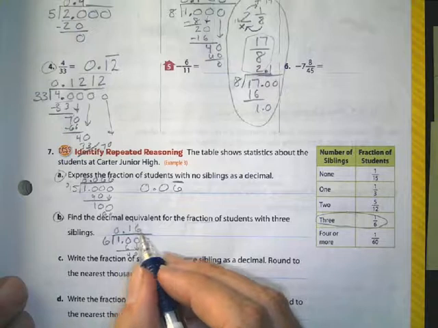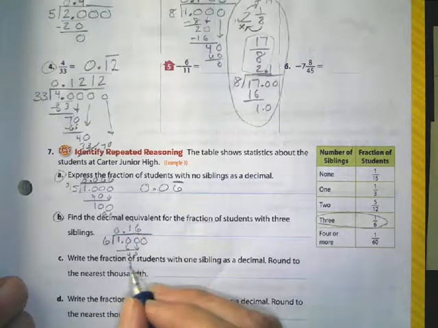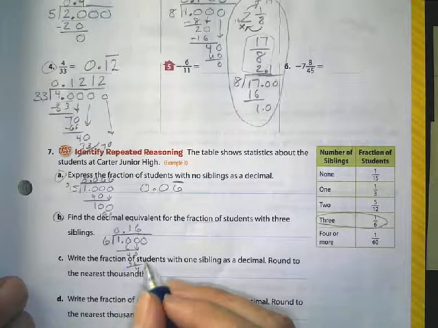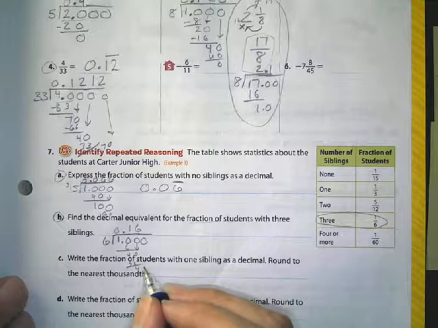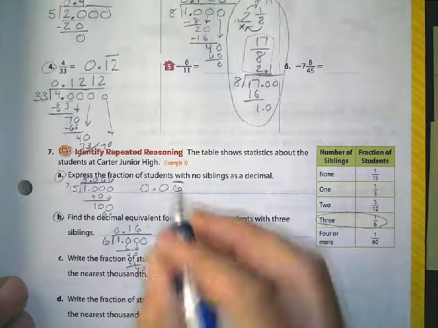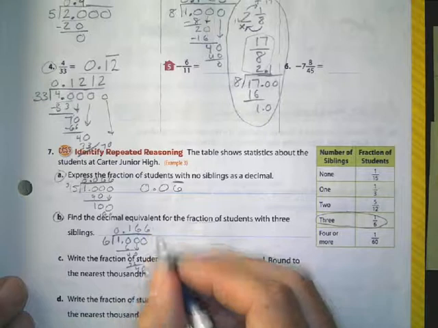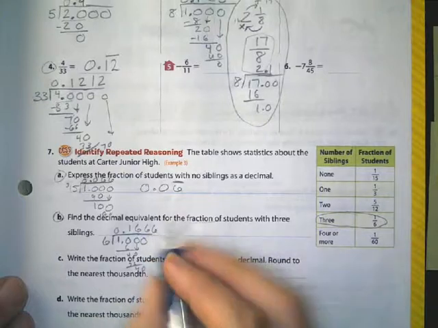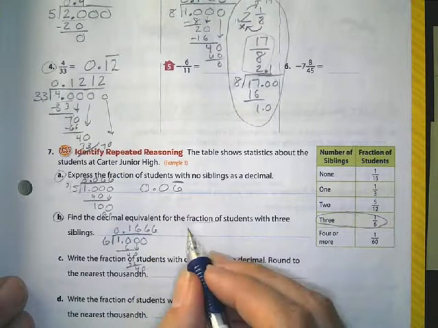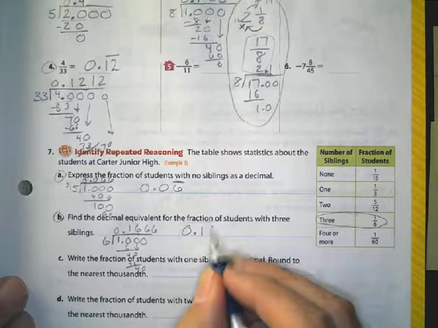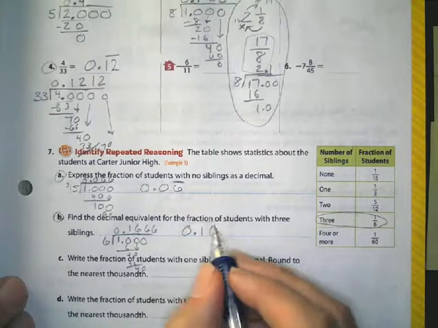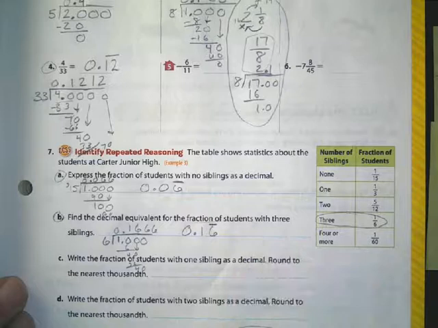6 times 6 is 36, and I have a 4 that comes down, and I bring down my 40, and I have another 6 there, and this would continue on and on. So my decimal value here is 0.16, and the 6 is what repeats, not the 1, so my repeating bar goes over the 6 as such.